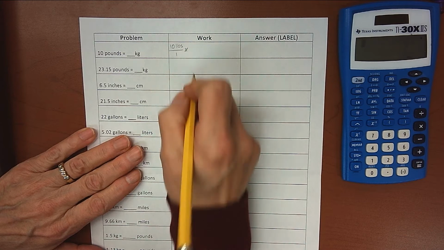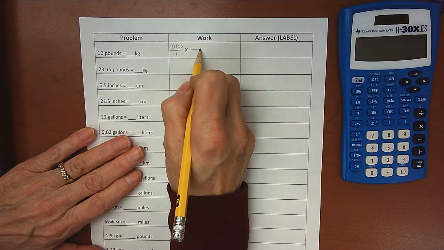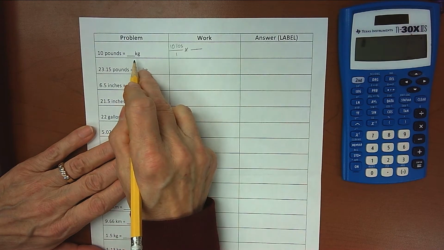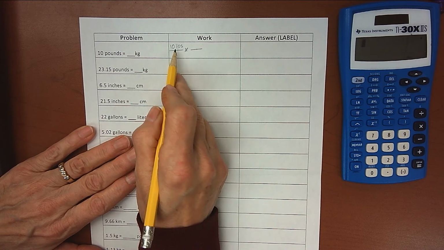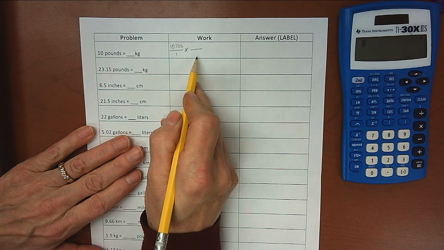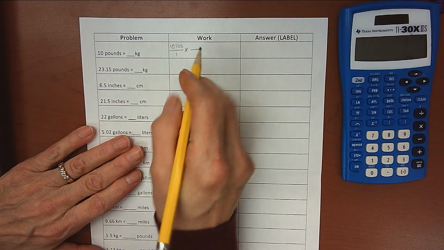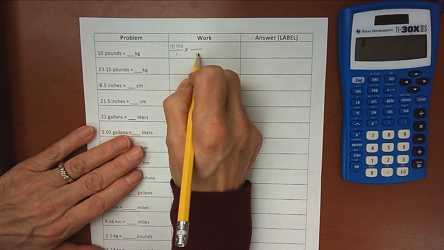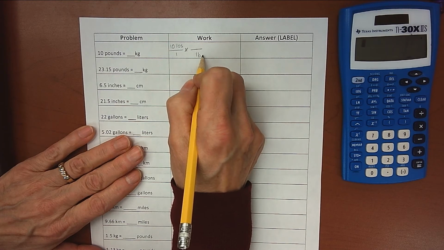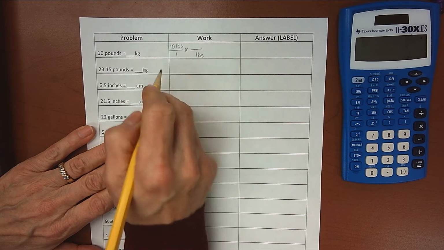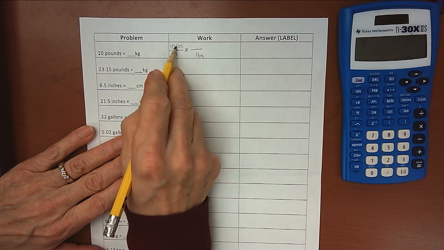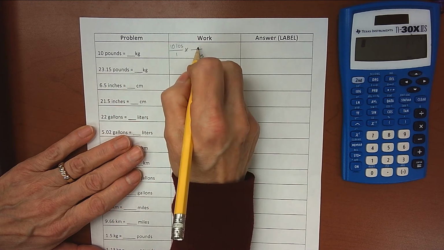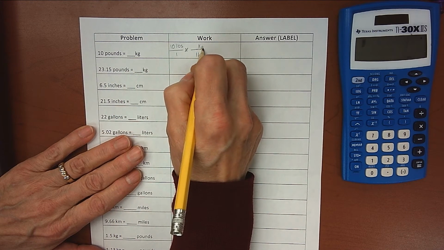Now, in my conversion factor, I want to get rid of the pounds because I want to be left just with kilograms. And you know that if we have something in a numerator and we have the same thing in a denominator, we're going to cancel those out. So when I choose my conversion factor, I'm going to want my pounds, remember LB is the abbreviation for pounds, in the denominator so that when I do my multiplication, these two will cancel each other out because I want to get rid of pounds and I want to be left with kilograms. And so I'm going to put my kilograms in my numerator.